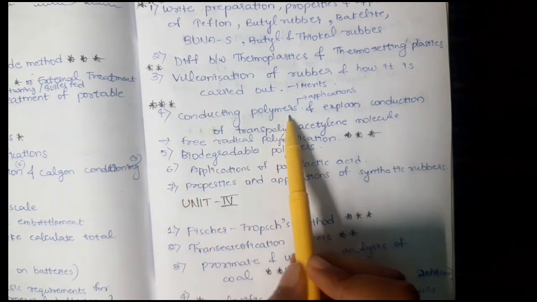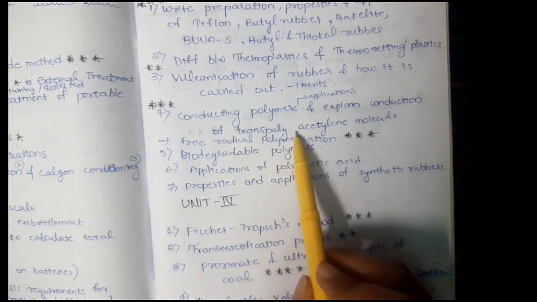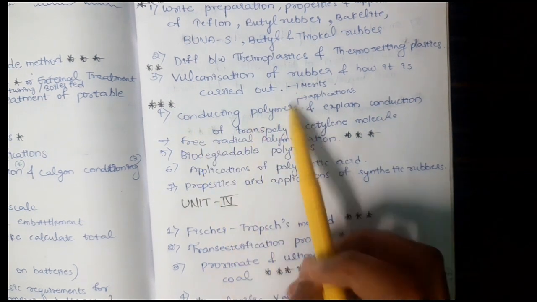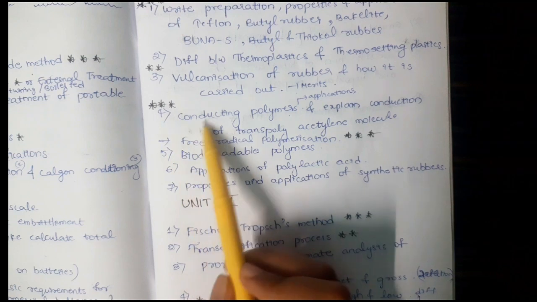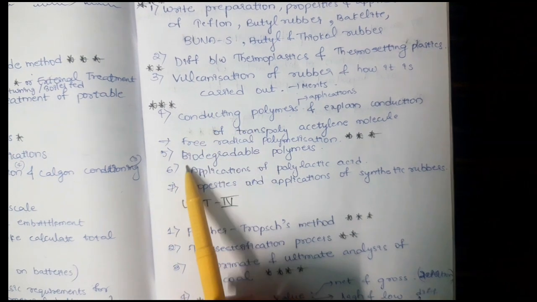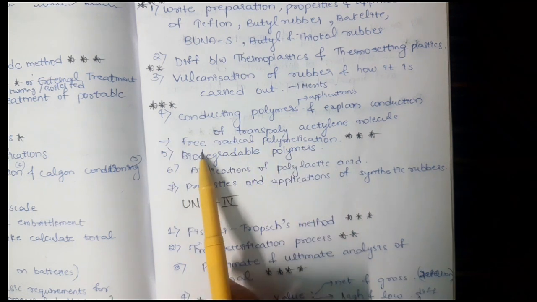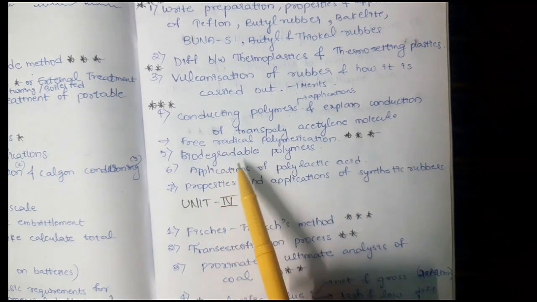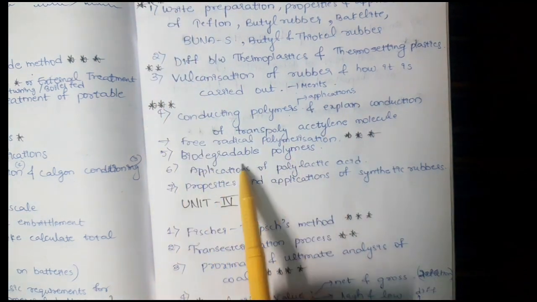Next, conducting polymers, its applications, and they can also ask trans-polyacetylene molecule conduction with this. Conducting polymers are also a very important question. Free radical polymerization, it is also an important question. Next, after focusing on these starred questions, go through these questions.